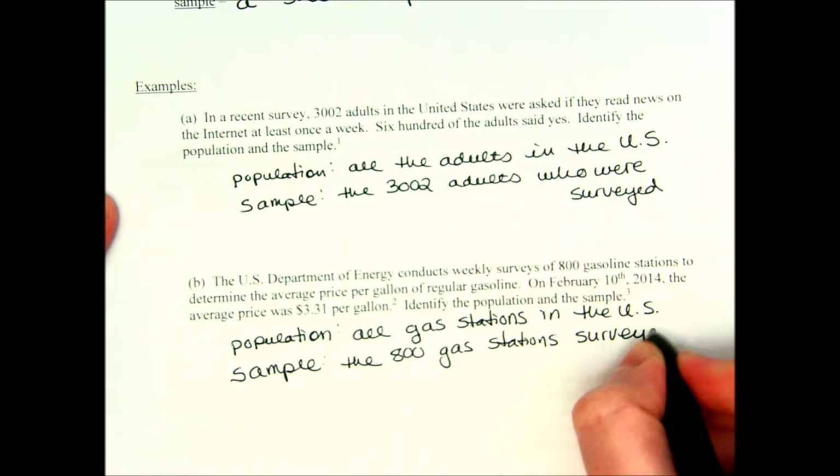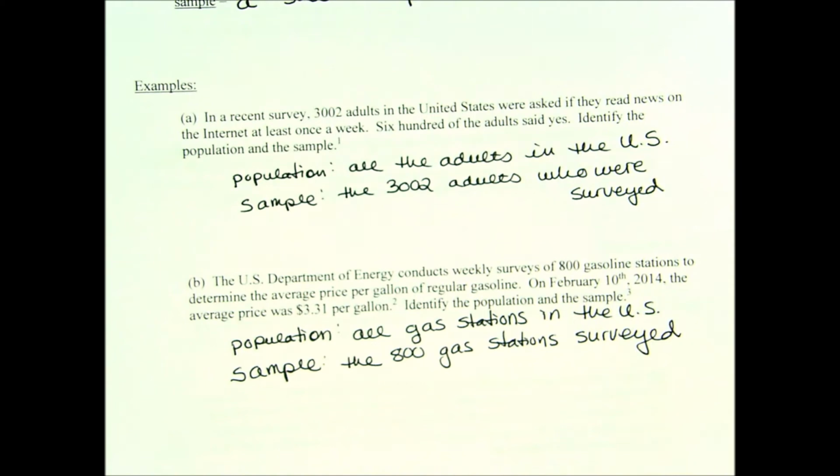My population, all gas stations in the United States. My sample, the 800 particular gas stations that were surveyed. Population, the big group of people that I want information about, but it's not practical to actually ask every single one of them. The sample is the smaller group that is hopefully representative of the bigger group that I can actually do a survey on.